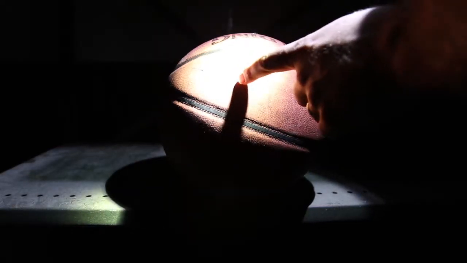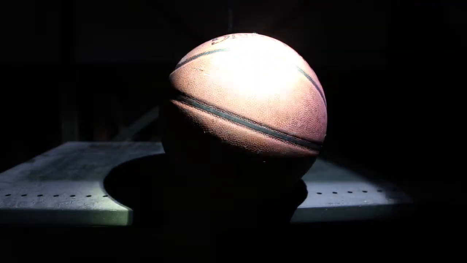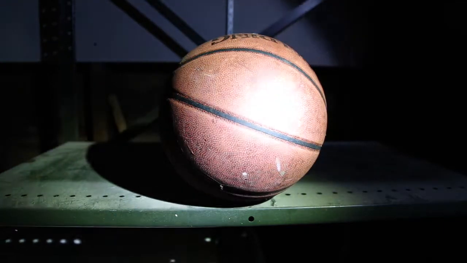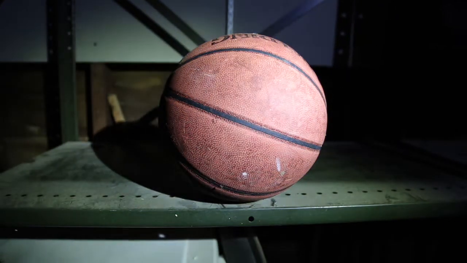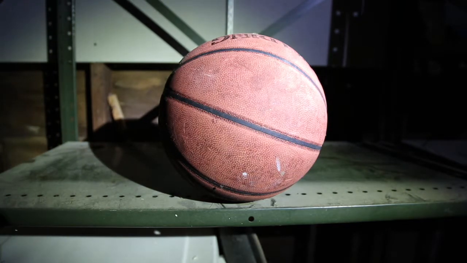There's really no detail. You can't see the little texture in the basketball anymore. It's completely blown out. If I walk away a little bit with my flashlight, now you can see the texture in the basketball, but I'm pointing it in the same direction.